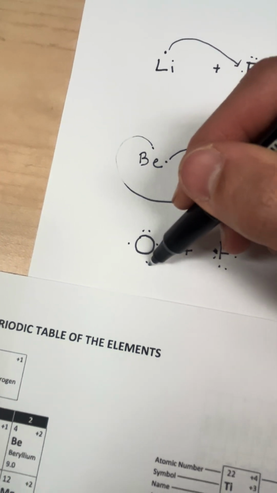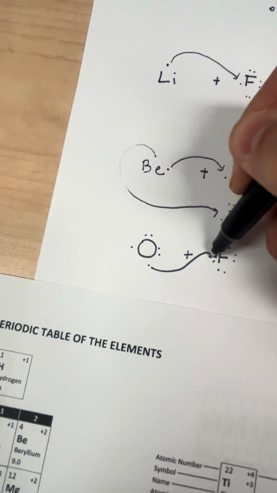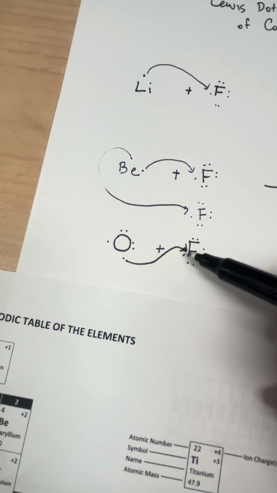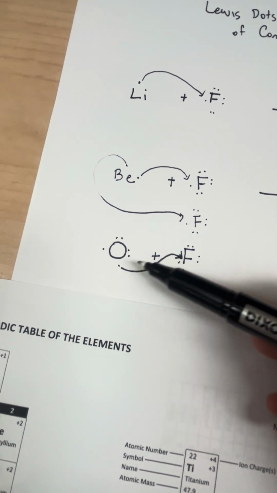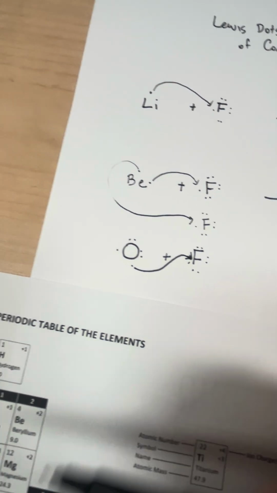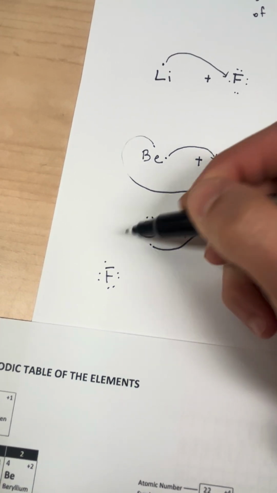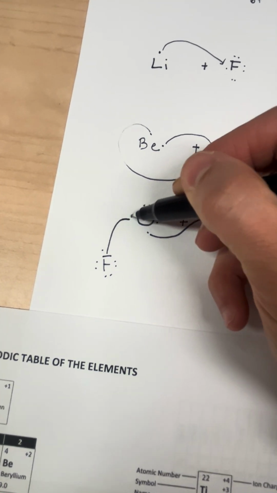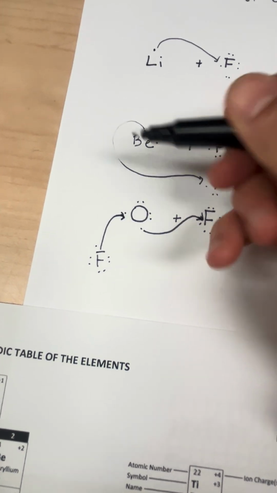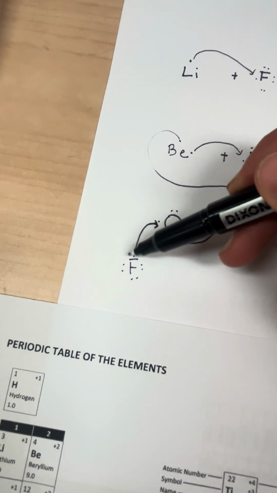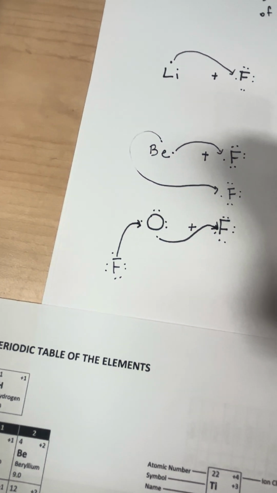If this oxygen can get close enough to this fluorine, they will feel like they're sharing these electrons. Another fluorine will need to be added so that the other oxygen electron feels like it would have access to this fluorine's electron.